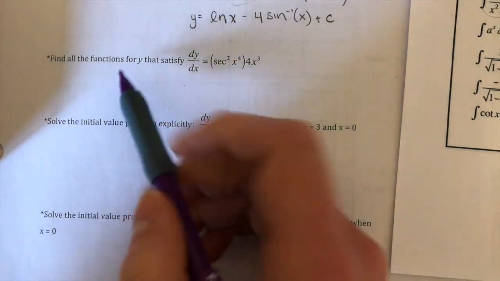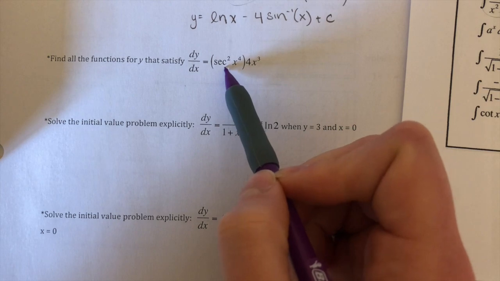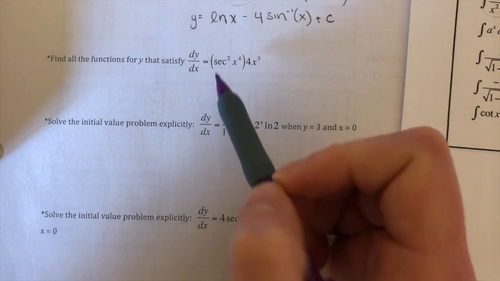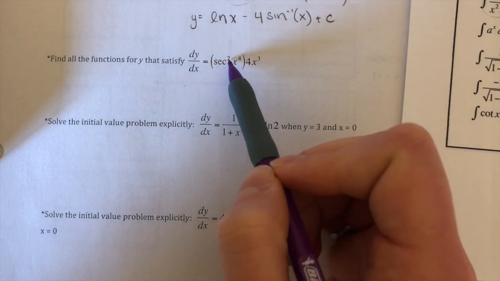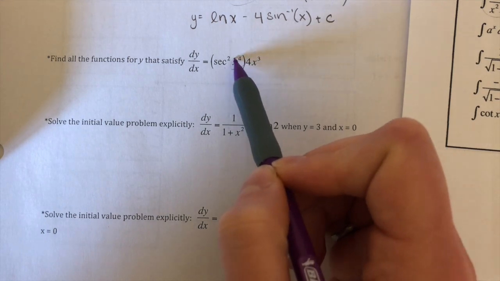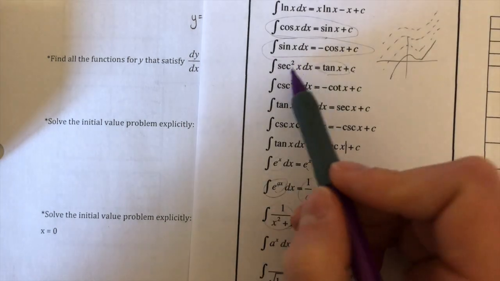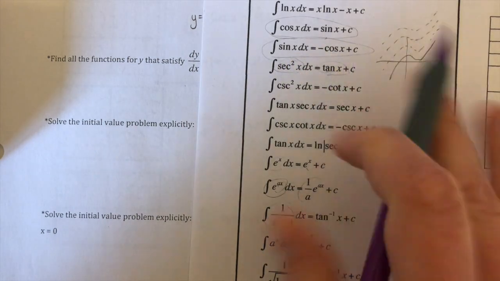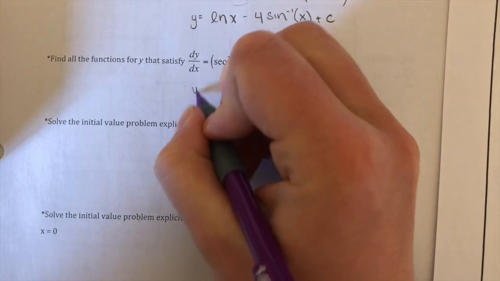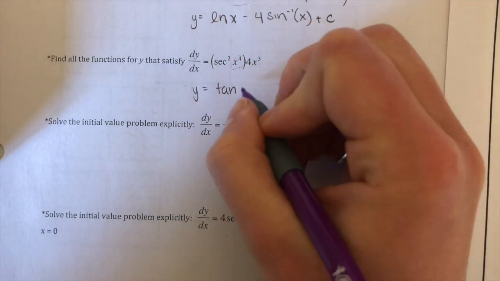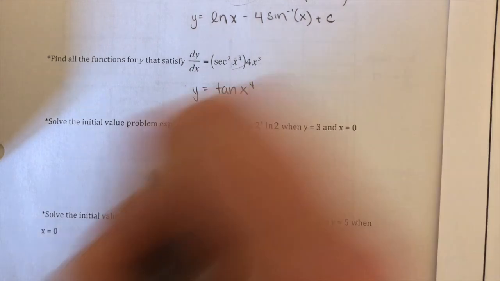Find all the functions for y that satisfies the derivative is this guy. Okay, so if we're having the derivative is a secant squared of something, then we're looking at the integral of a secant squared. It must have started as tan. So y would be tan of x to the 4.